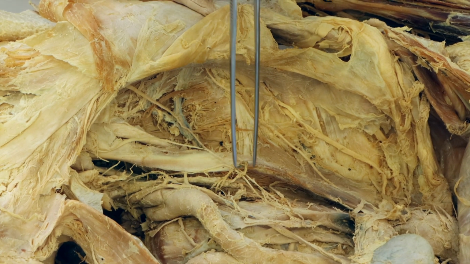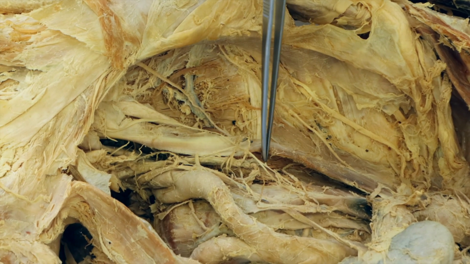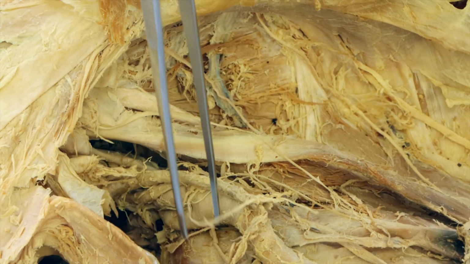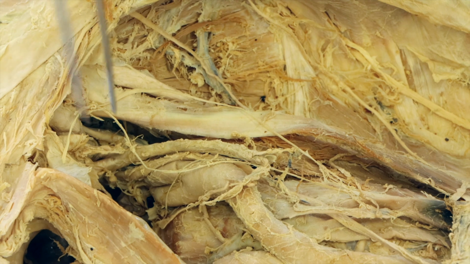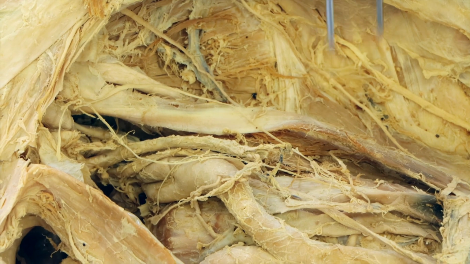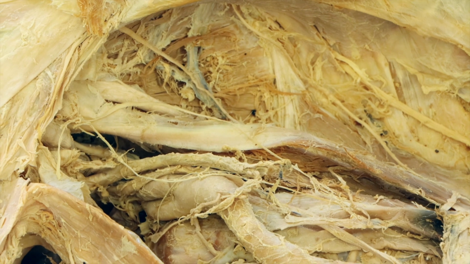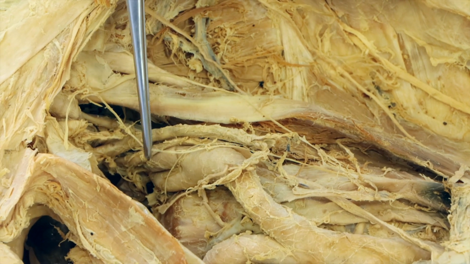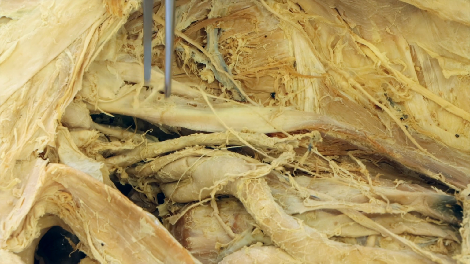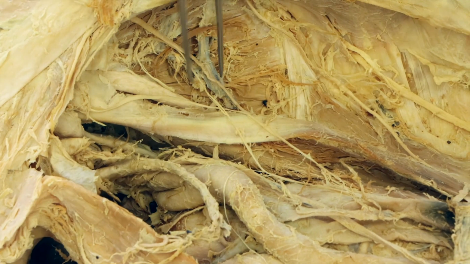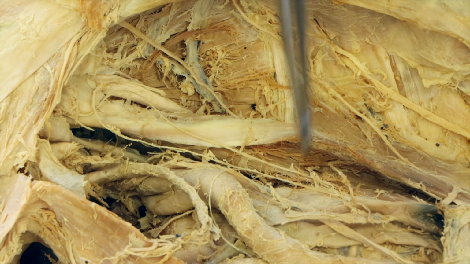Then the next nerve that I'm going to discuss is located on the anterior surface of the psoas major muscle. This is called the genitofemoral nerve. Whenever you want to find it, it has the anterior relation with the psoas major muscle.